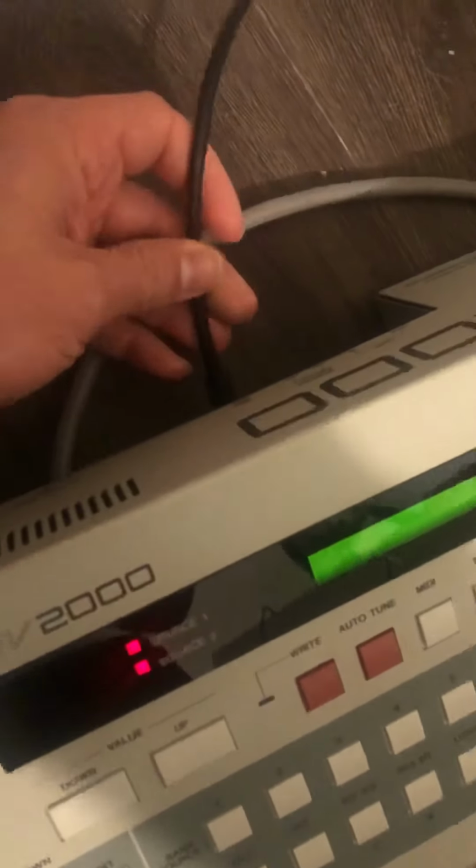Input comes in from the instrument, gets synthesized into a sound, and then comes out in an analog signal going into my audio interface. I also have another cable coming out the back. This is the MIDI signal, and this comes all the way into the back of my interface.